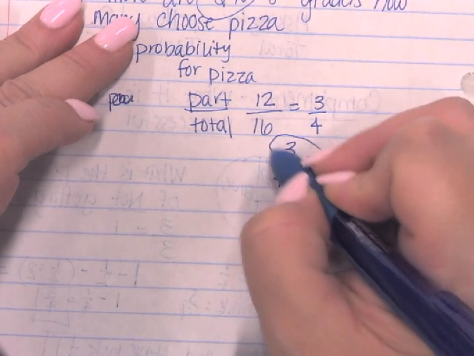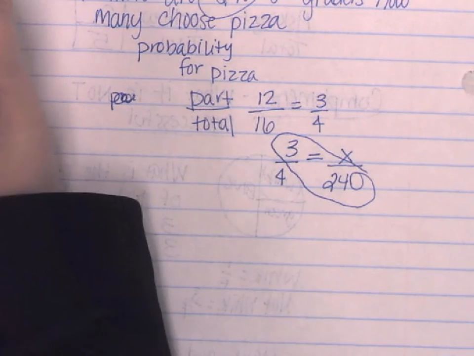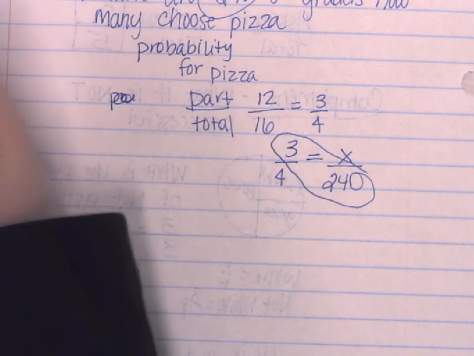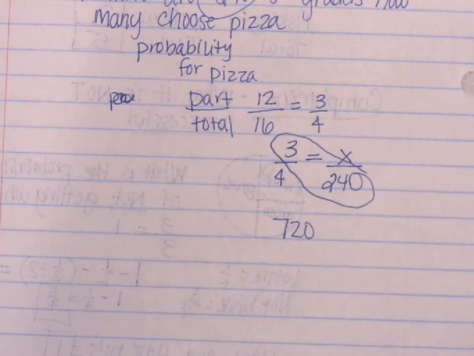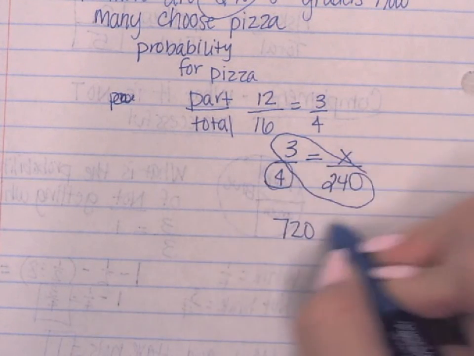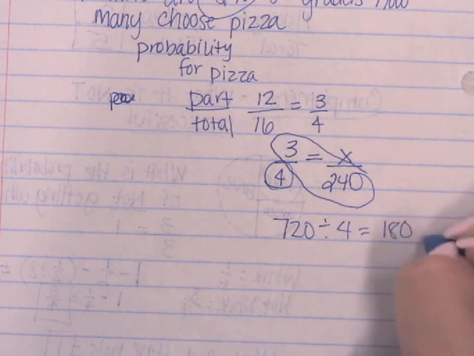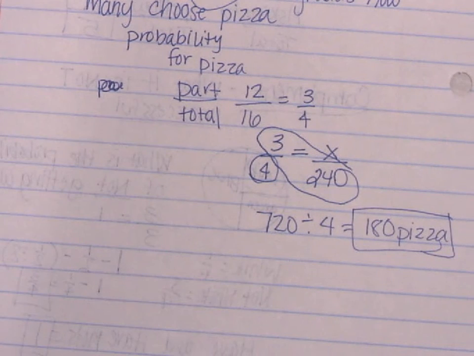To do this, we cross multiply. 240 times 3 is equal to 720. And then you divide by the leftover number. Divided by 4 is 180 would have pizza. That's how you do predictions.